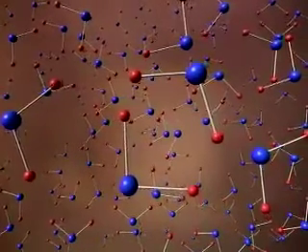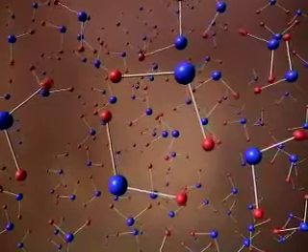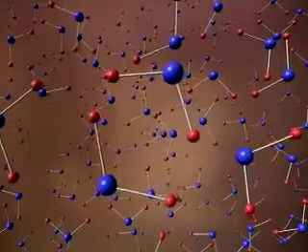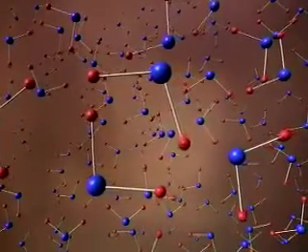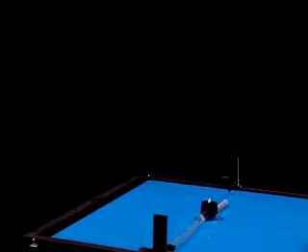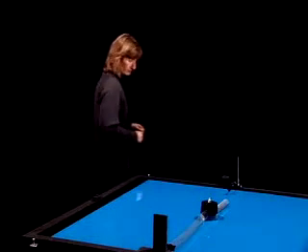This is very much an idealized picture of water molecules vibrating. We'll be returning to this system later on, but first let's focus on some simpler oscillating systems.